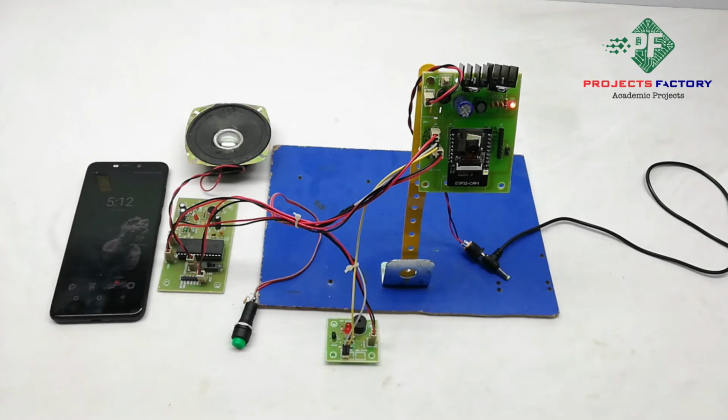We can find the IP address with a network scanner app, which is available in the Play Store. Now we have to open the network scanner app.